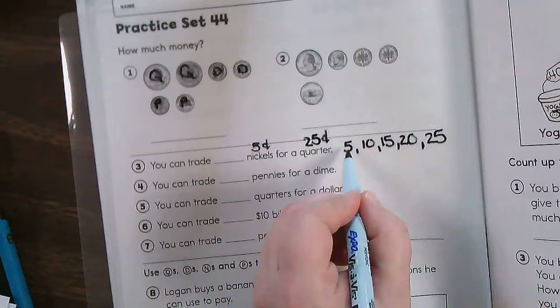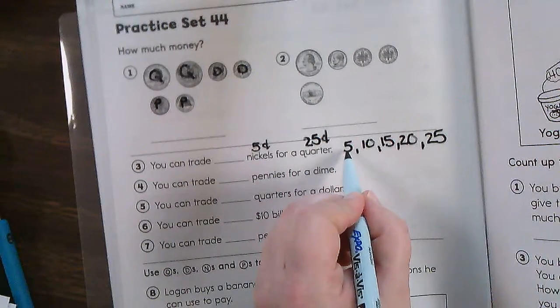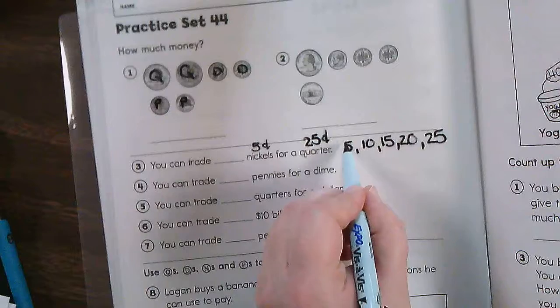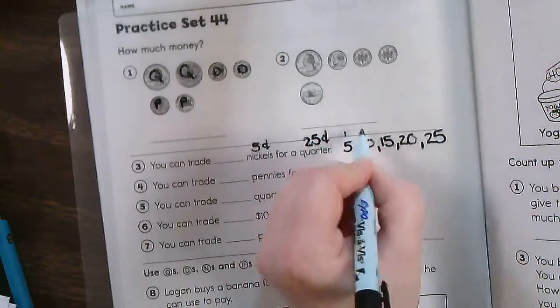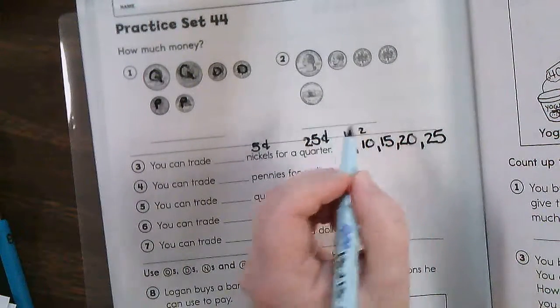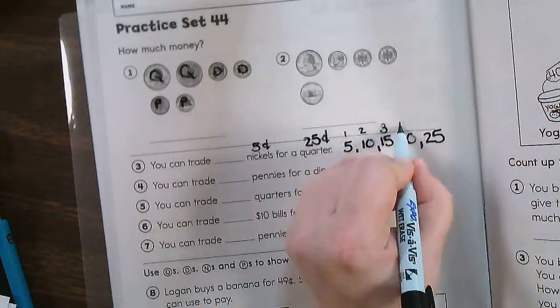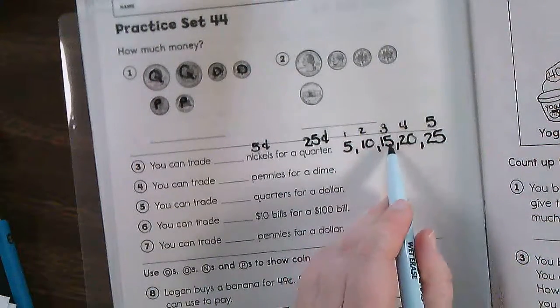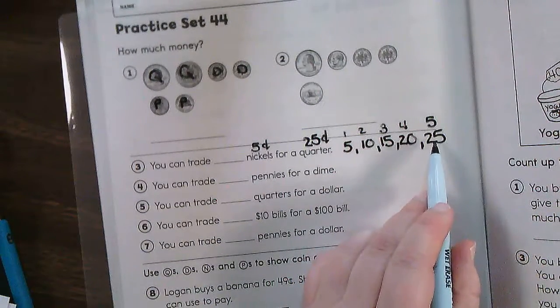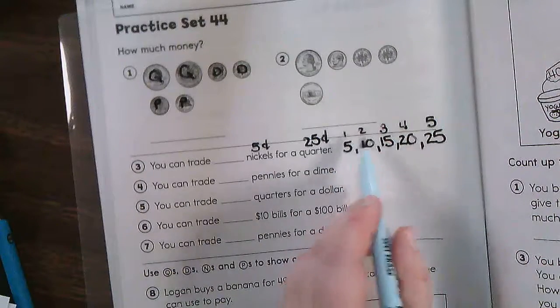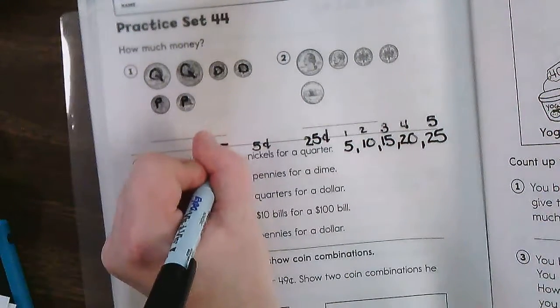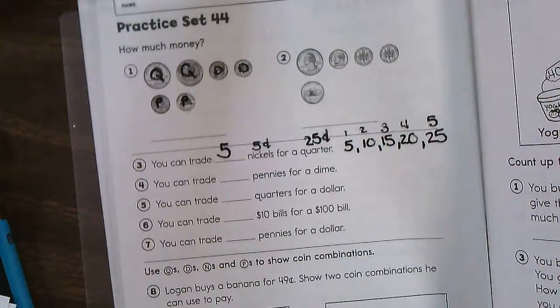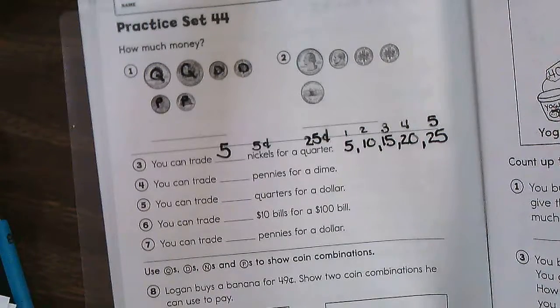Now, how many times did I count by 5? Oh, we're getting into 3rd grade math, but you can handle this. This would be 1 nickel, 2 nickels, 3 nickels, 4 nickels, and 5 nickels. 5, 10, 15, 20, 25. I stopped there. Well, how many times did I count by 5? 1, 2, 3, 4, 5. So I could trade 5 nickels for a quarter.